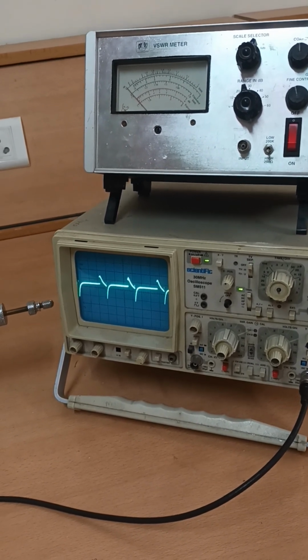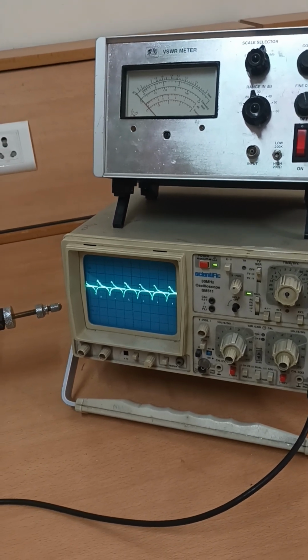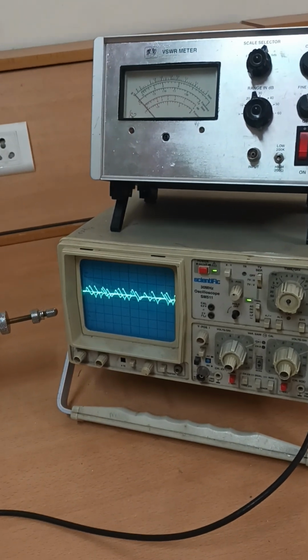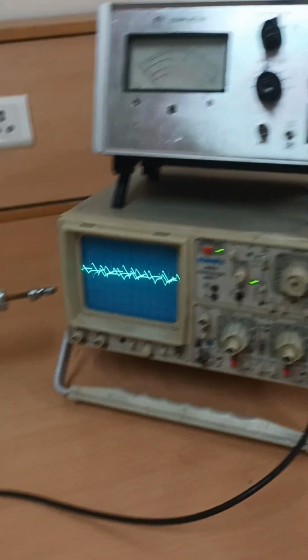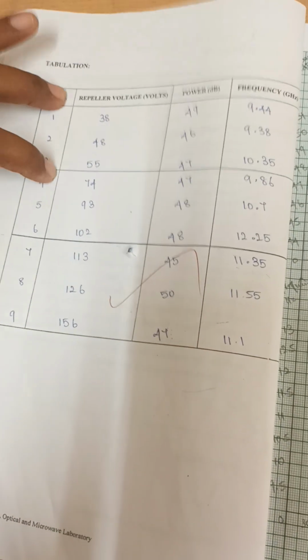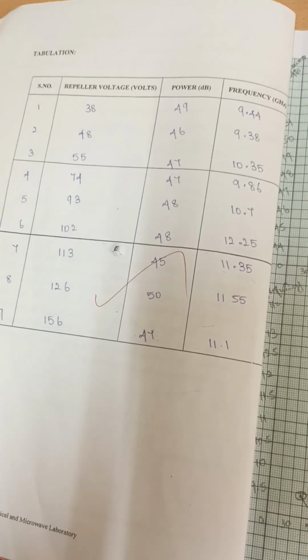So this is one of the ways. By decreasing your repeller voltage further, you will get another, different mode. Next, another different mode. First you take this tabulation. We are getting three different mode characteristics. Then we record the power measured from the VSWR meter.